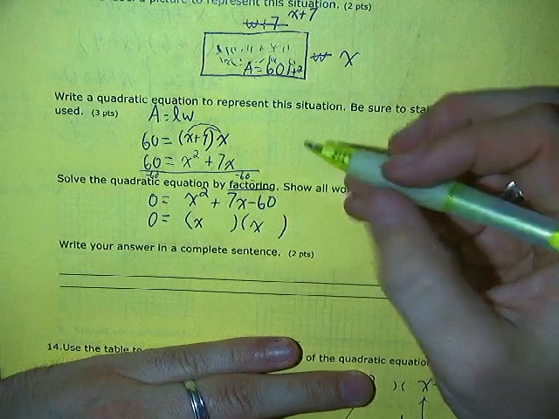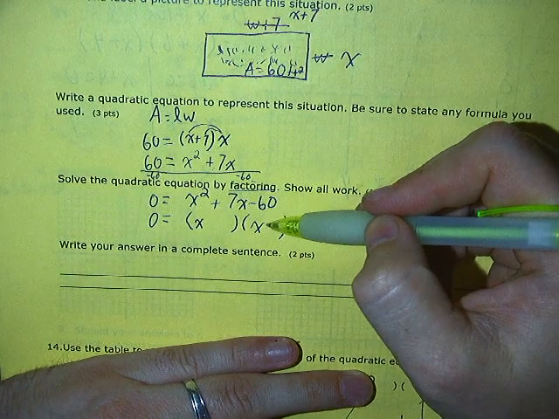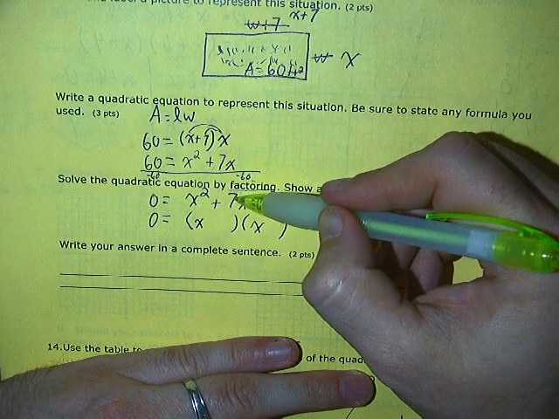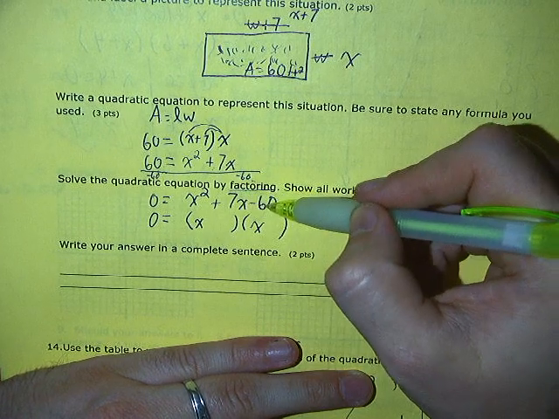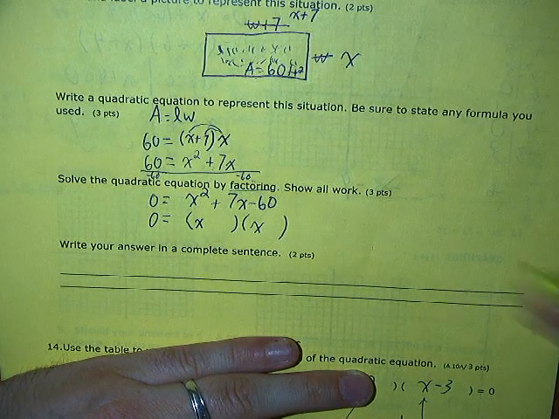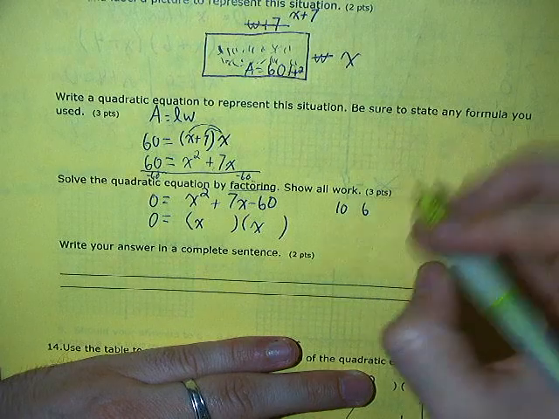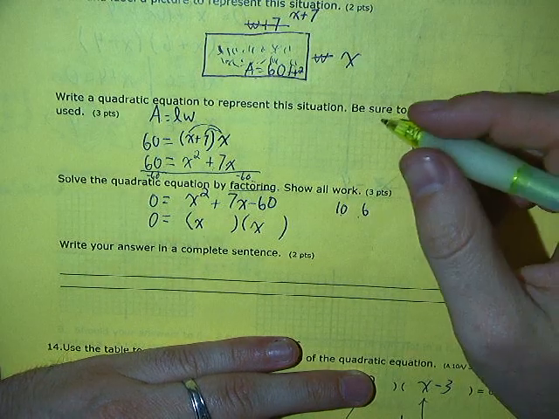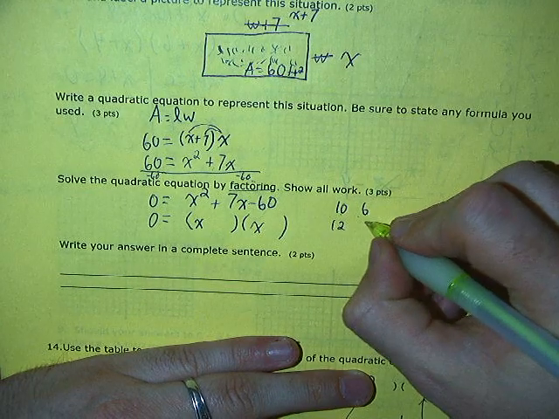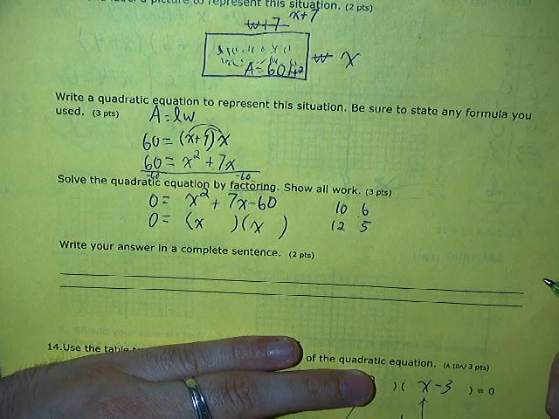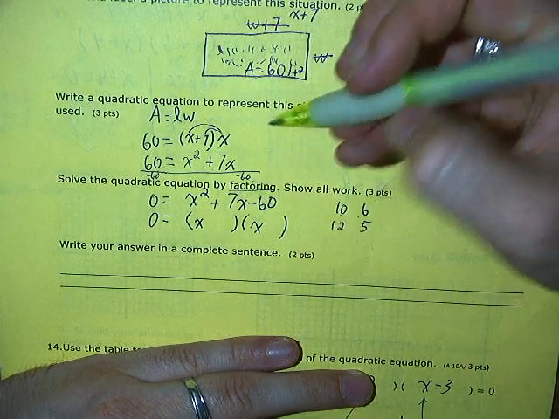Now, I'm looking for two numbers that multiply to give me 60 and add to give me 7. Well, what numbers multiply to give me 60? 10 and 6. Do those two add to be 7? No. What else? 12 and 5. Could those things add to give you 7? But you need negative 5. Oh, yeah, we need, wait, negative 5?